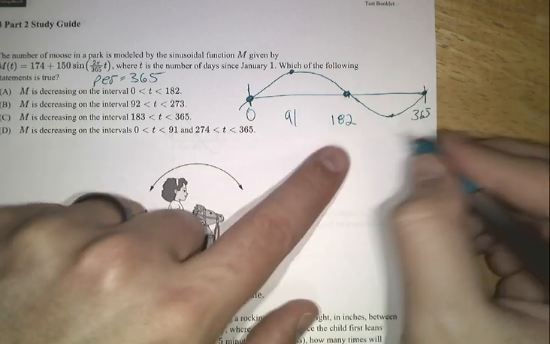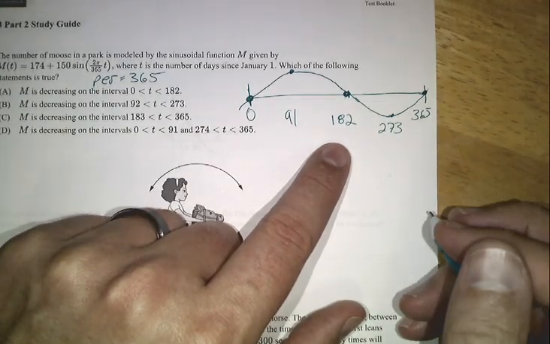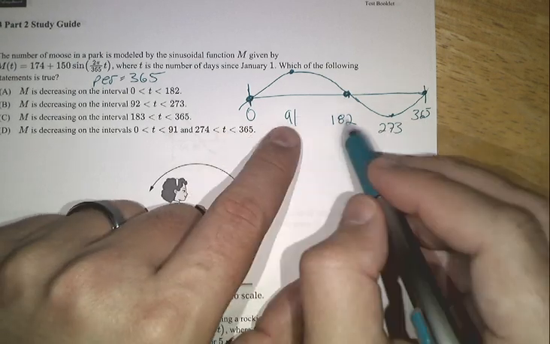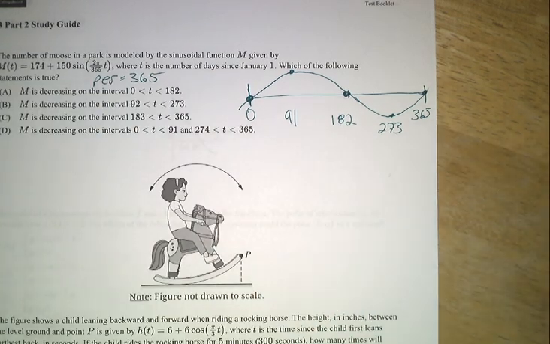And then halfway in between here should be roughly 273. I can do that in my head quickly because these are like the cardinal points: 90 degrees, 180 degrees, 270 degrees, 360 degrees. Pretty close.